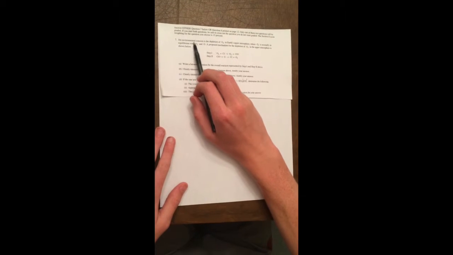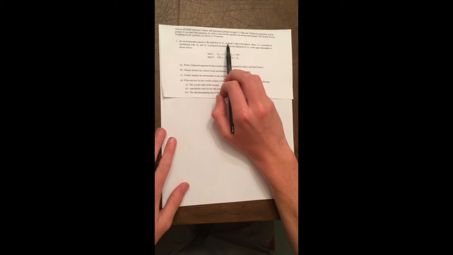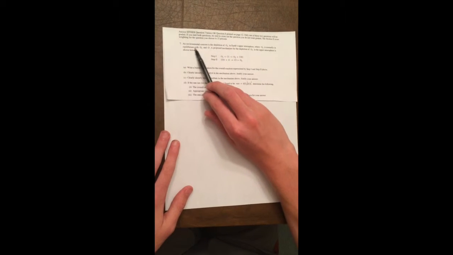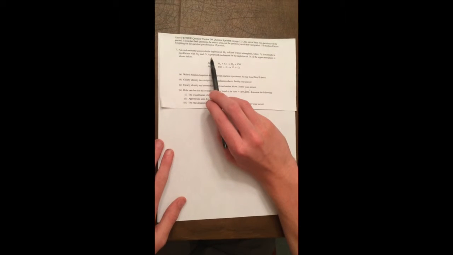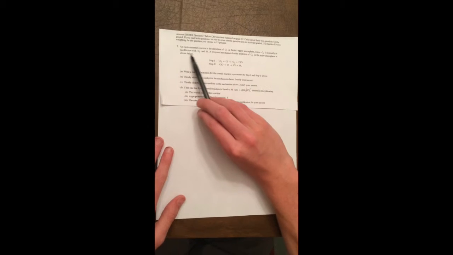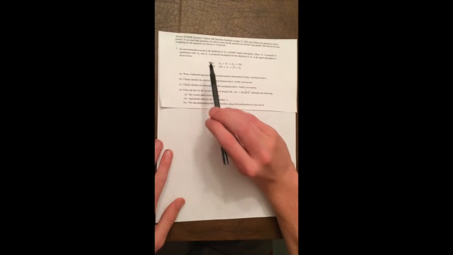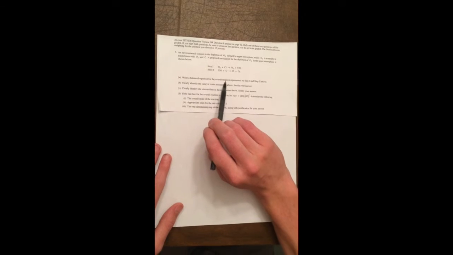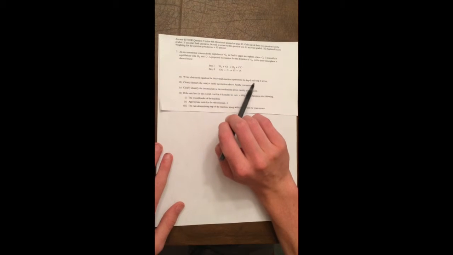An environmental concern is the depletion of O3 in Earth's upper atmosphere, where O3 is normally in equilibrium with O2 and O. A proposed mechanism for the depletion of O3 in the upper atmosphere is shown below. A. Write a balanced equation for the overall reaction represented by step 1 and step 2 above.